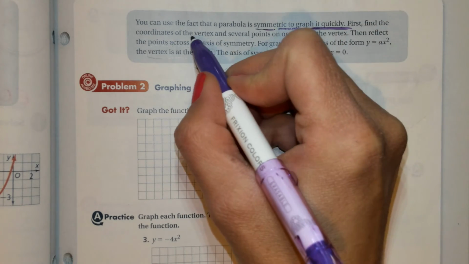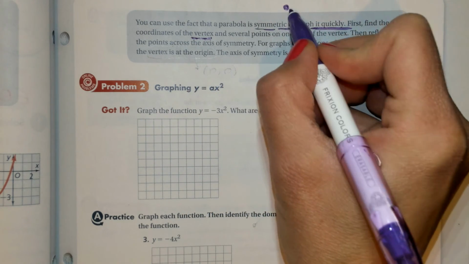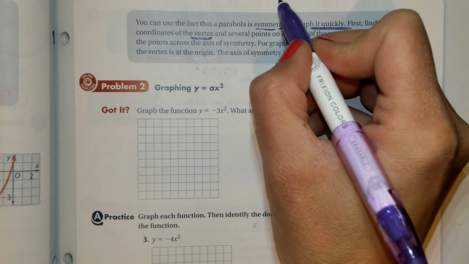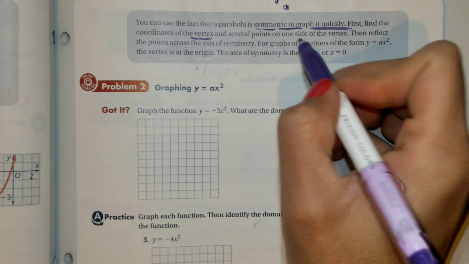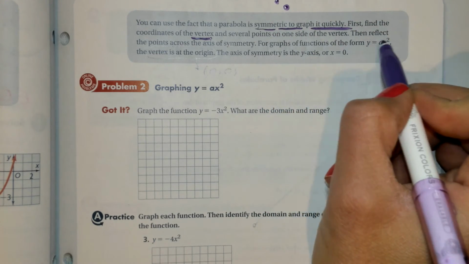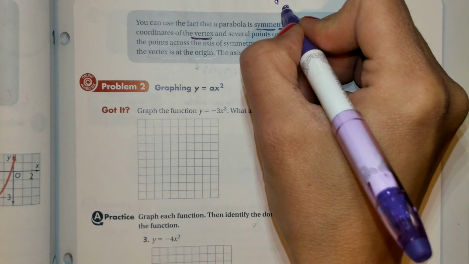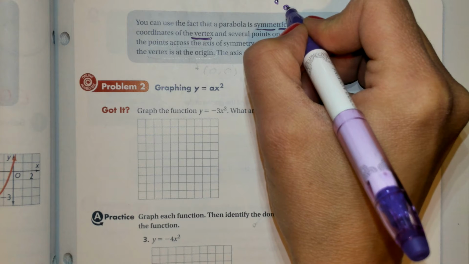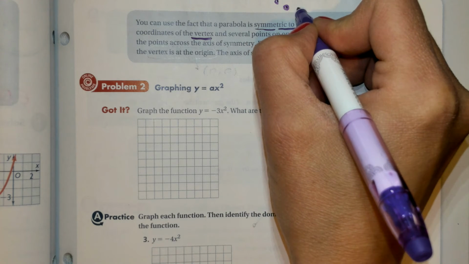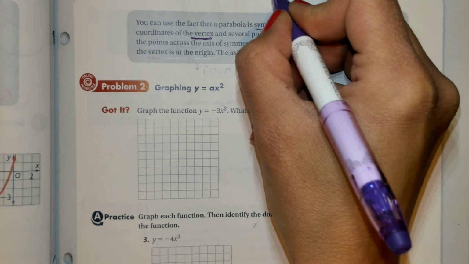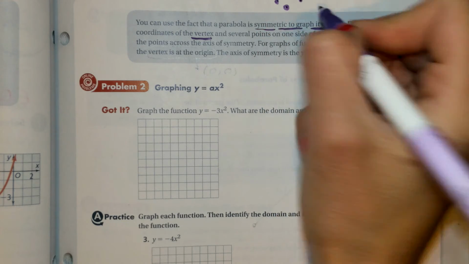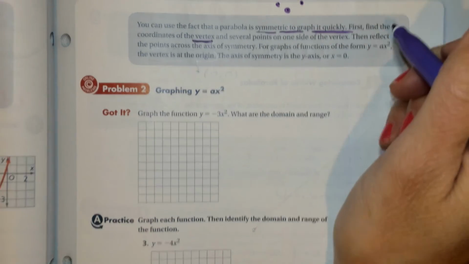First, find the coordinates of the vertex. So if you can find that vertex point, and then if you find some points on one side, that's what it's saying, points on one side of the vertex, then reflect the points across the axis of symmetry. So if I know it's like over 1, up 2, I know over here, I just do the opposite. Over 1 that way, but still up 2. And then if that's over 1 more, up 2 more, then I can just copy it.